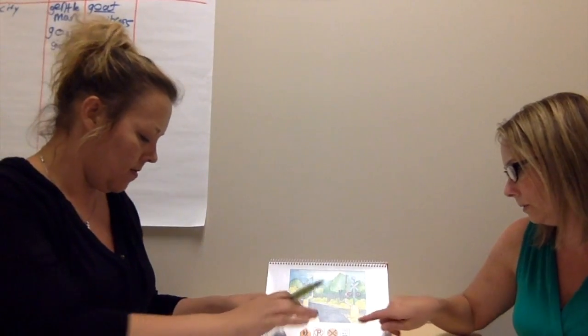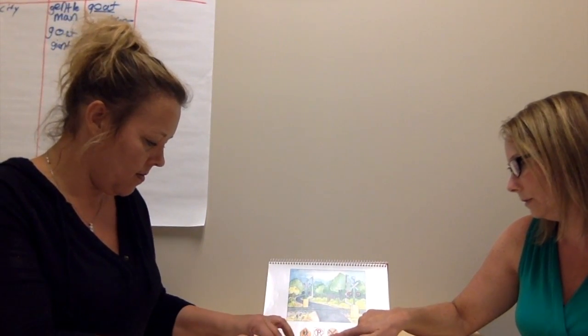Also on this picture, Becky, can you tell me what this driver should do? Well, it looks like he should be going 25 miles an hour. All right. What symbol best describes this picture? Well, there's a railroad there. All right, that's right.